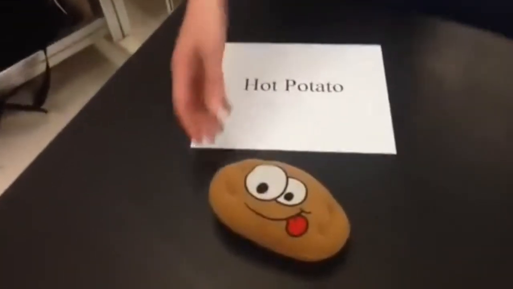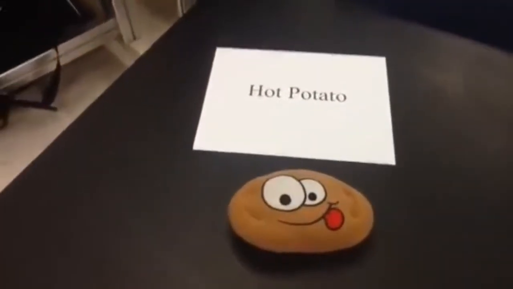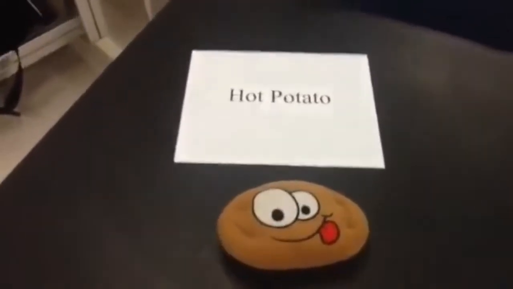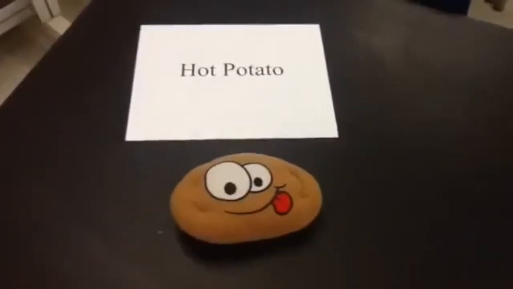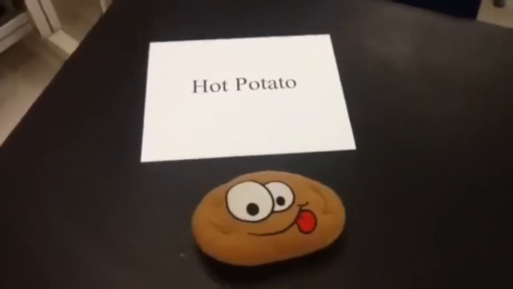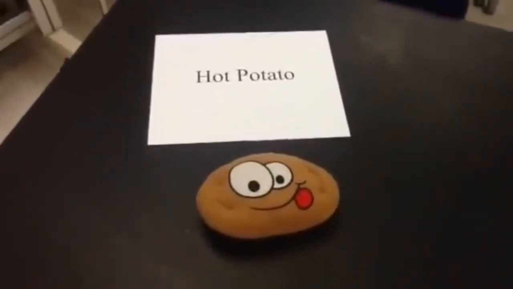Hot potato we use a lot just for a really quick formative assessment. We have a few minutes at the end of class. Students will stand in a circle. We'll pass the potato around, and as it plays music, when the music stops, the student who has the potato has to answer a question.